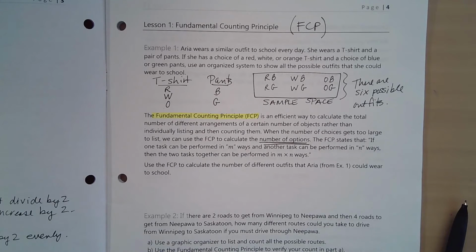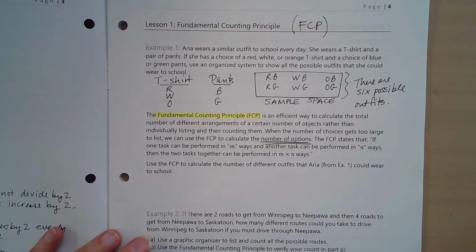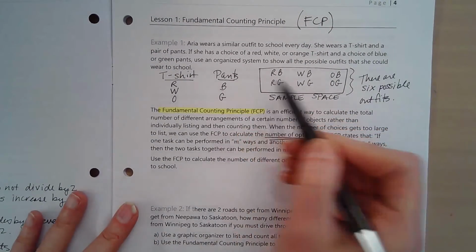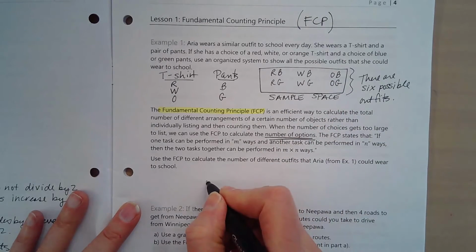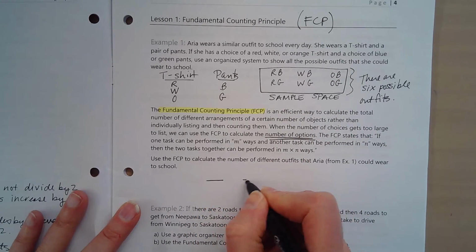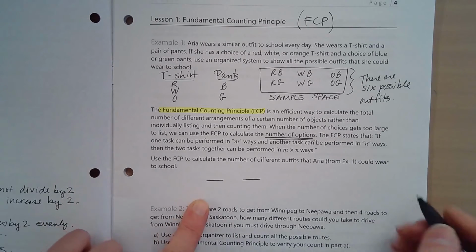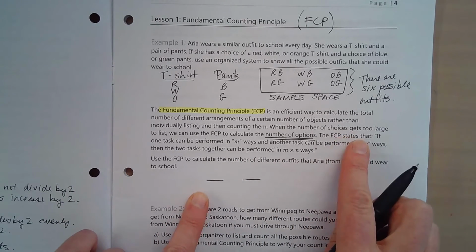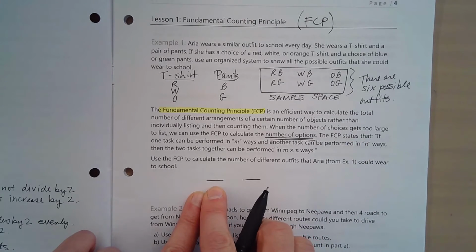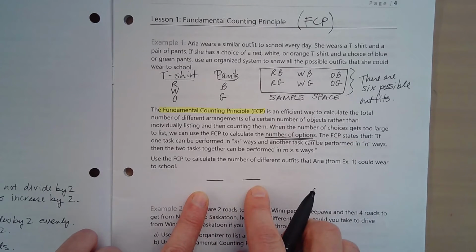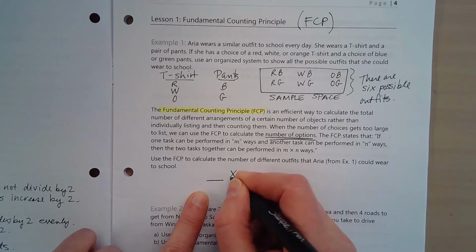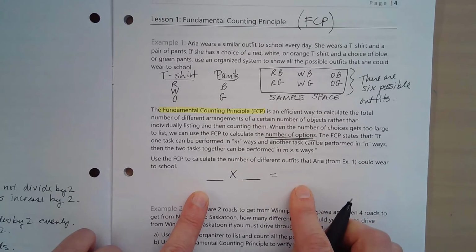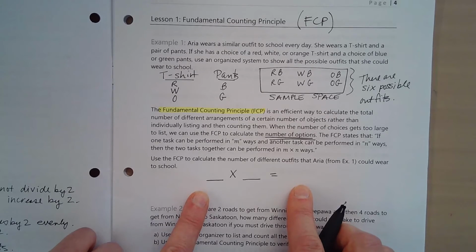Okay? Use the FCP to calculate the number of different outfits that Aria, from example 1, could wear to school. So now I'm not asking you to list them individually. We're just going to find the number, okay? So this is how we're going to do it. One task can be performed in M ways, the second task in N ways, and if I multiply them together, I'm going to get the total number of different outfits that this young lady can wear.